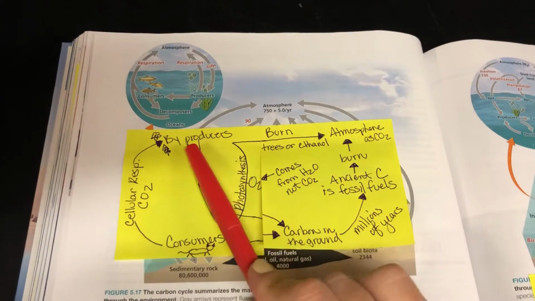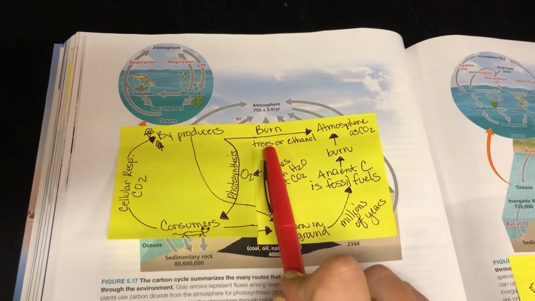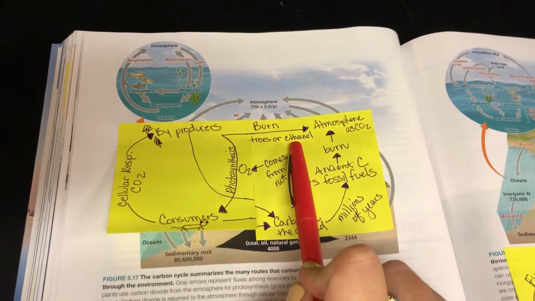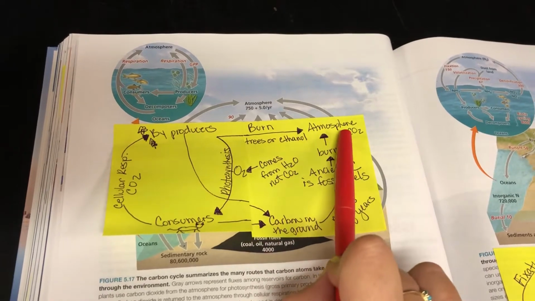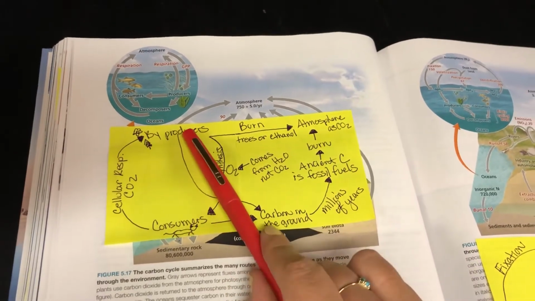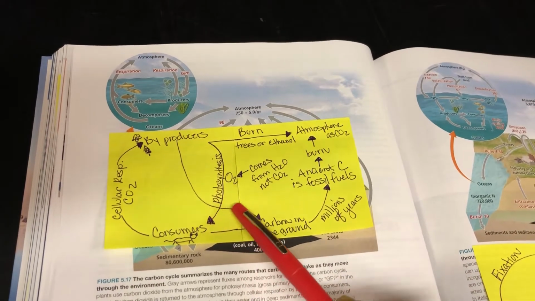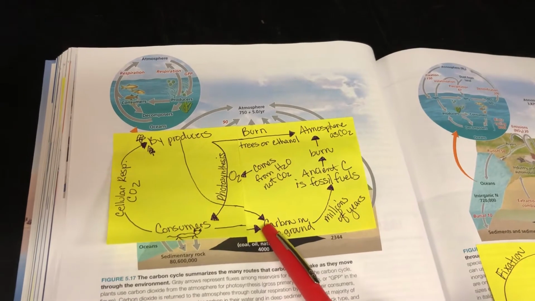Now what happens is a lot of our producers, we burn them. We burn trees or ethanol, a lot of our biomass. Unfortunately, when you burn that, it goes off into the atmosphere as carbon dioxide. Producers also become carbon in the ground, same as animals when they die.